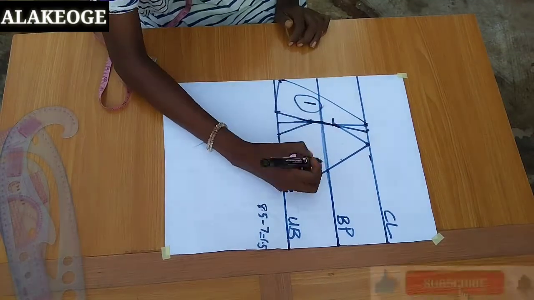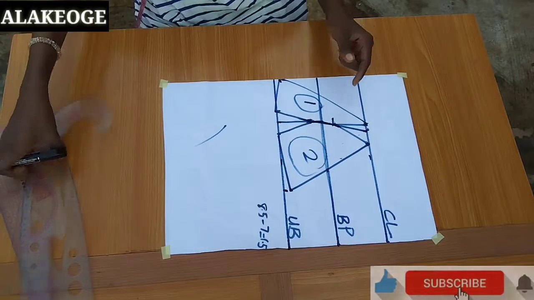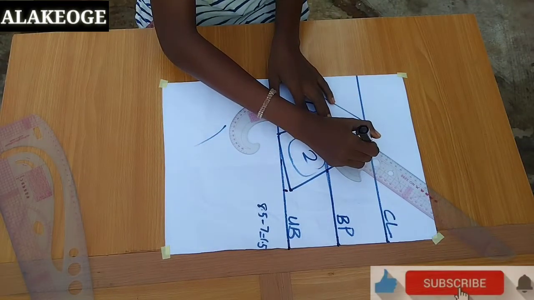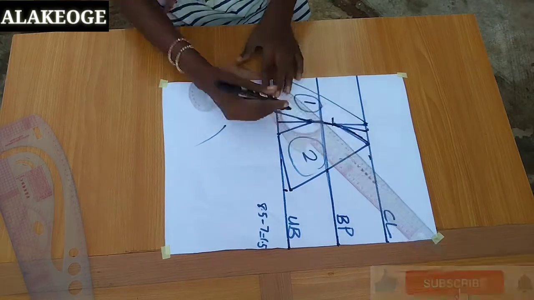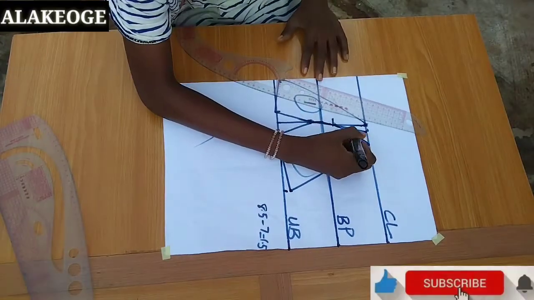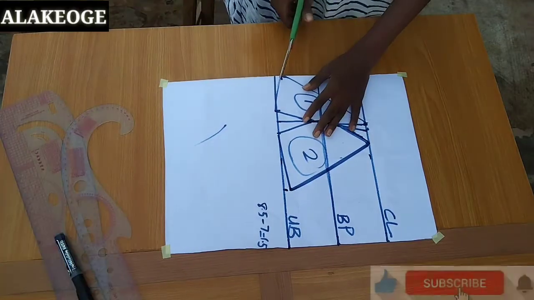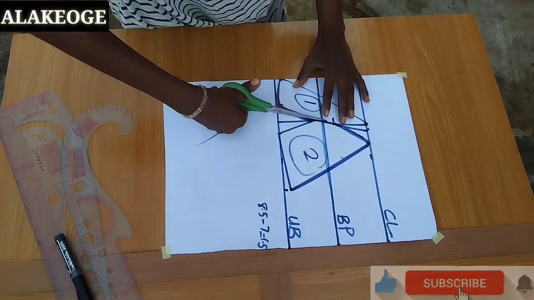Can you see, just label it. The side that is smaller is number 1 and the other side that is bigger is number 2. Make sure you label it. Labeling is very, very important at this point. I'm still trying to smoothen it. If you find any line too sharp, make sure you smoothen the line. It's important. No sharp edge. Make sure it's curvy.